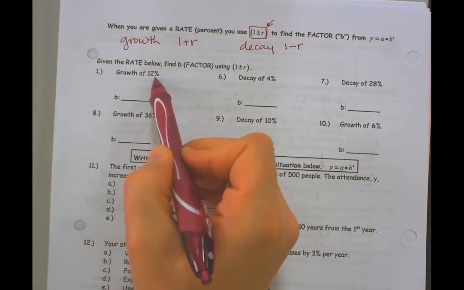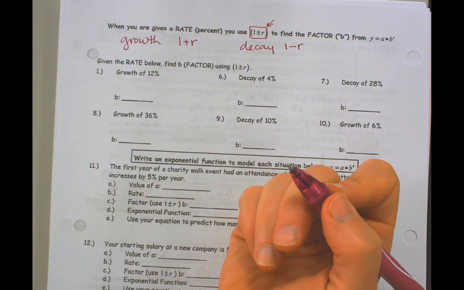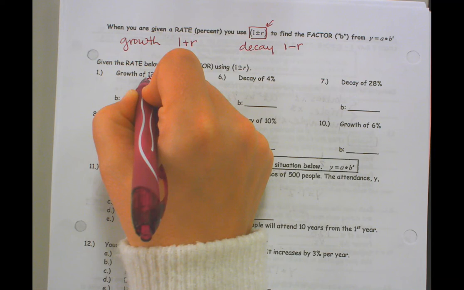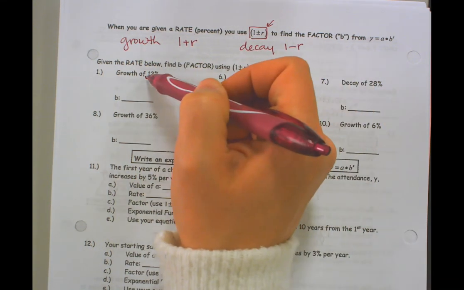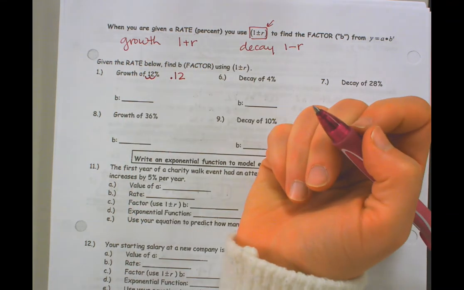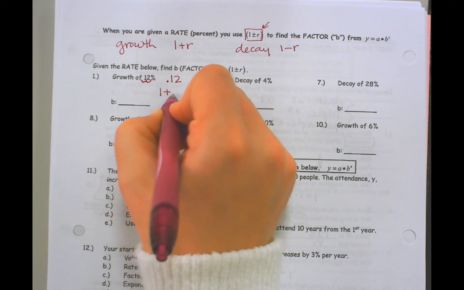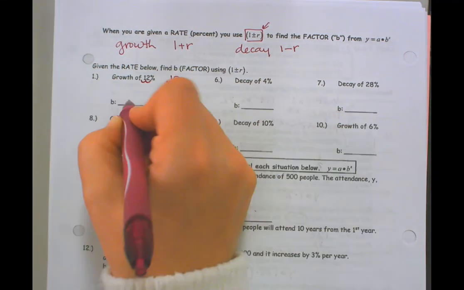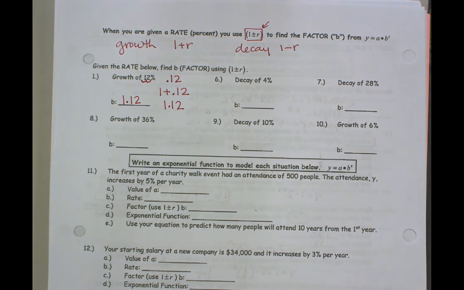So growth by 12%. First we have to turn 12% into a decimal. If you remember about turning something into a decimal, from a percent to a decimal, you move the decimal 2 places to the left. So this would be 0.12. Then since we're talking about growth, we're going to do 1 plus 0.12, which would give us 1.12, right? So that b value would be 1.12 as our growth.